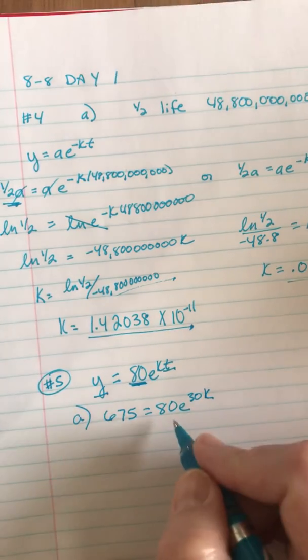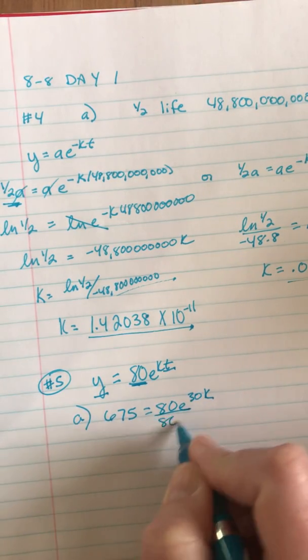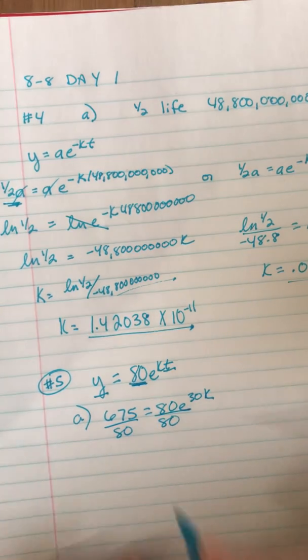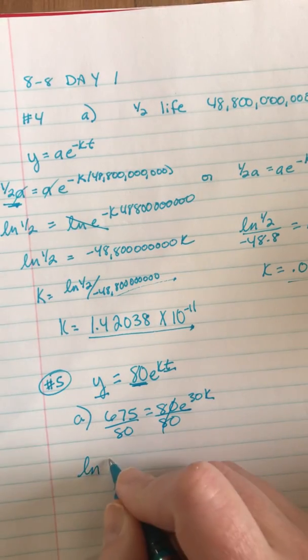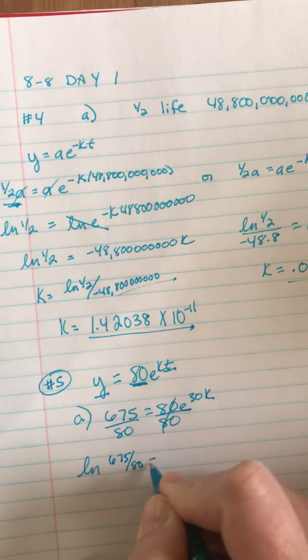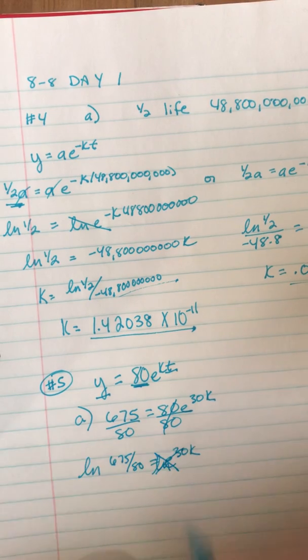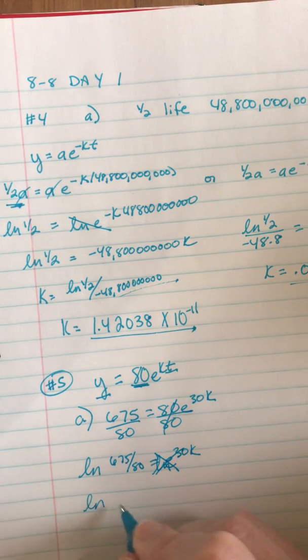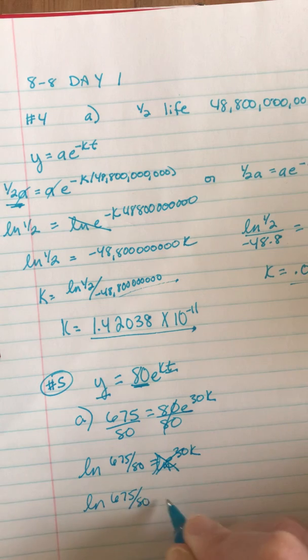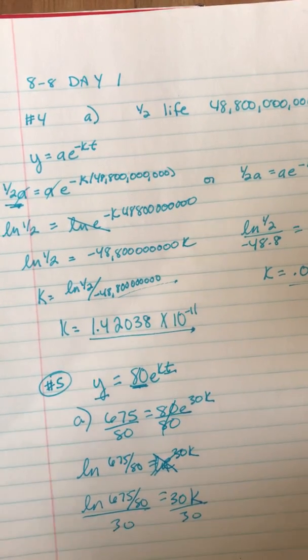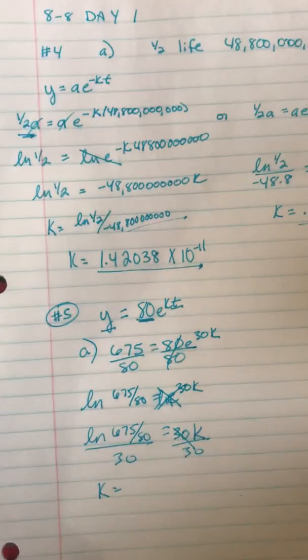I'm going to solve this, and I'm going to divide by 80. And I don't even simplify anymore because I just use my calculator. And I get ln of 675 over 80 equals ln of e to the 30k. The ln of e cancels out. So I get ln of 675 over 80 equals 30k. And then I divide by 30. So k equals this, which again, I'm going to type in my calculator, ln of 675 over 80, then divided by 30.